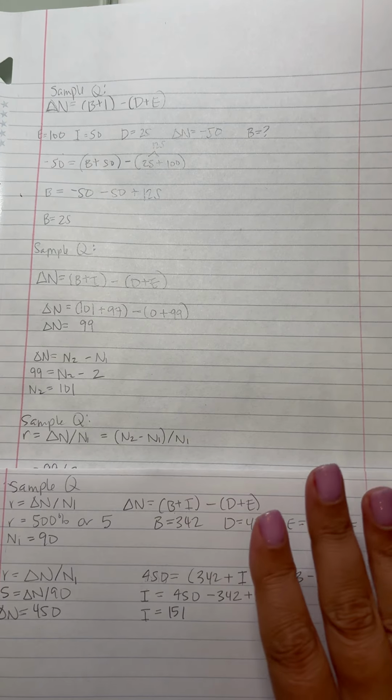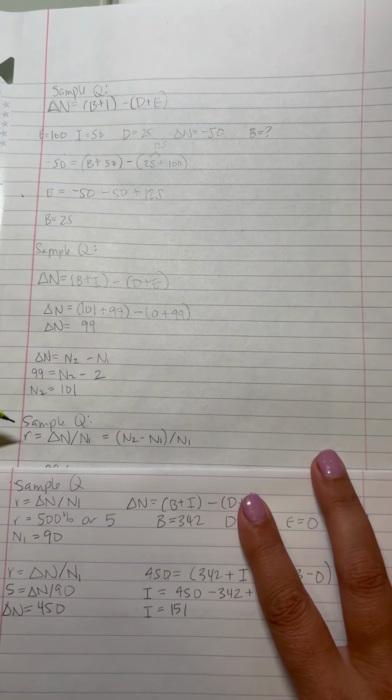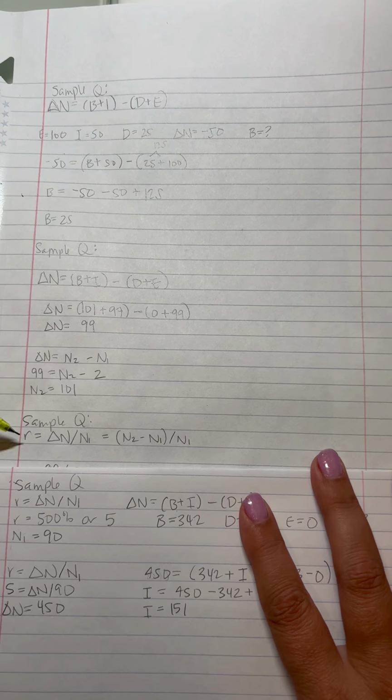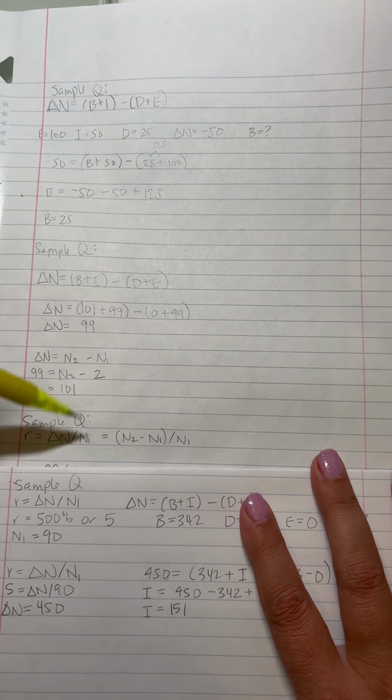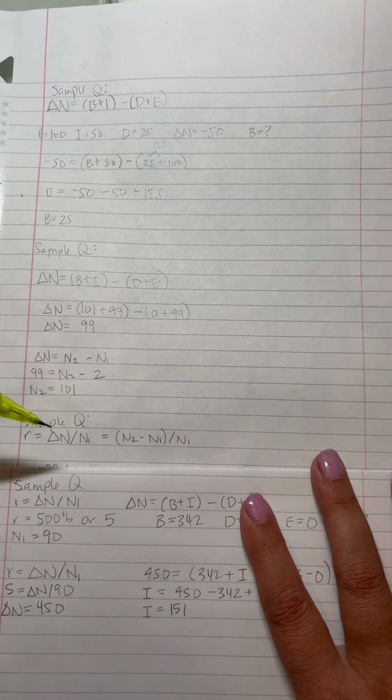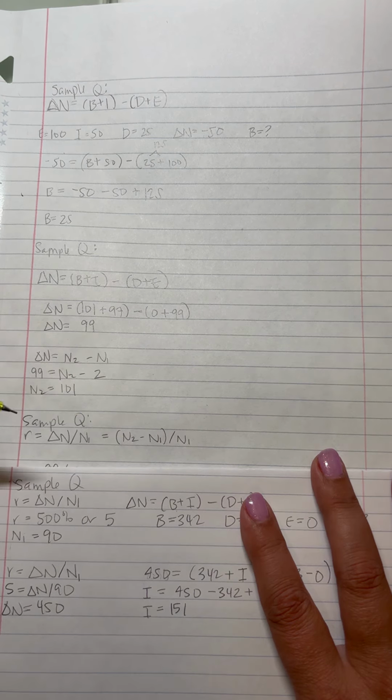Okay, this is the sample problem with growth rate. So now we're looking at growth rate. We have the formula R, growth rate, is equal to delta N over N1. And we also know that delta N can be written as N2 minus N1.